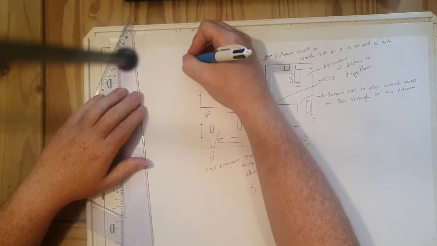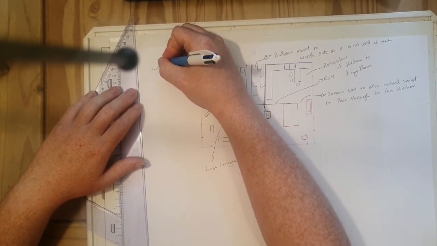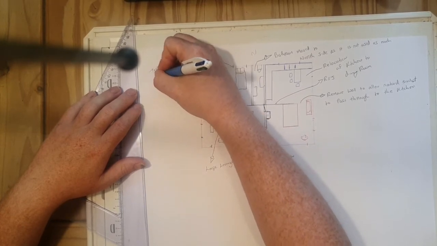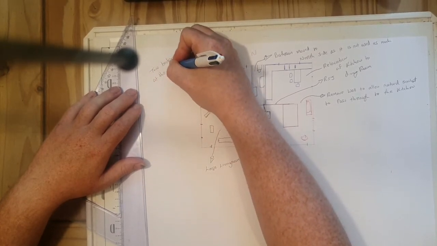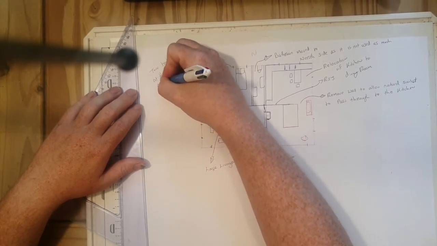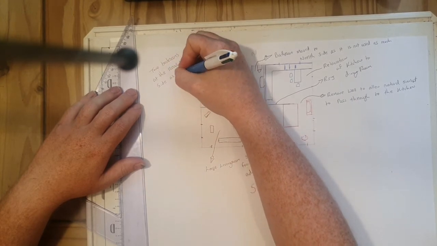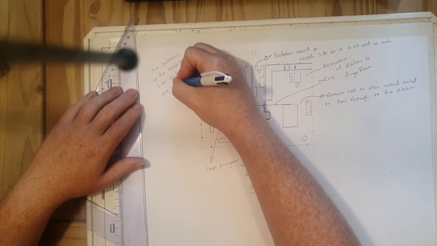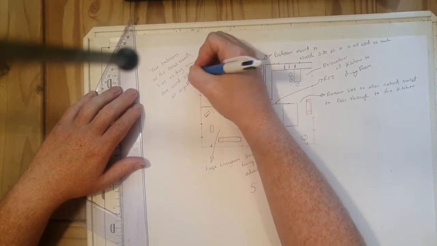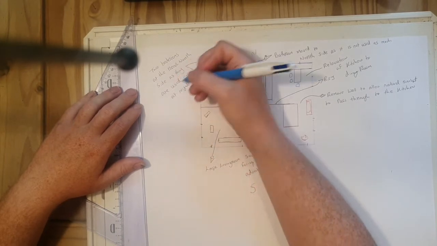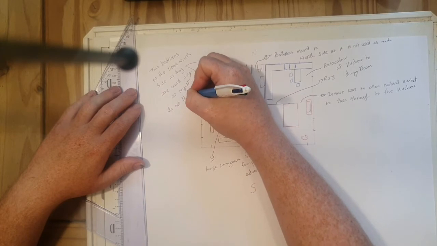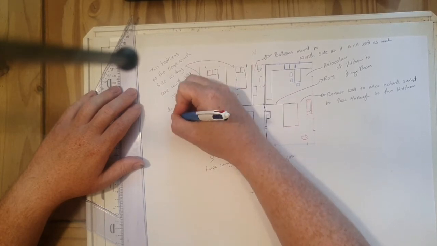Two bedrooms, at the rear, north side, as they are used only at night. Don't require as much natural light.